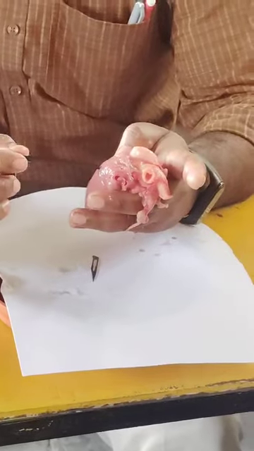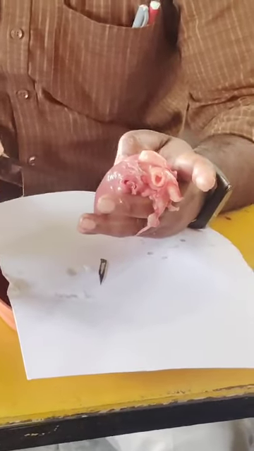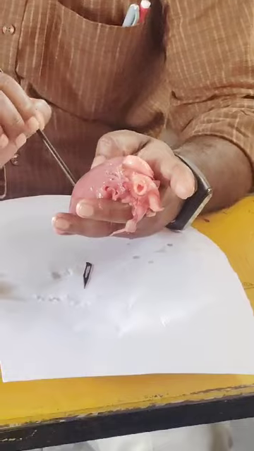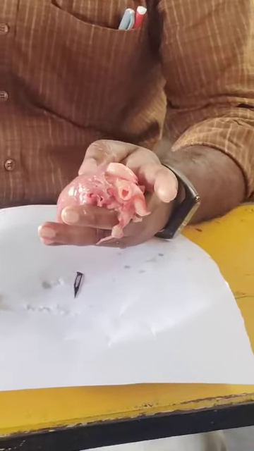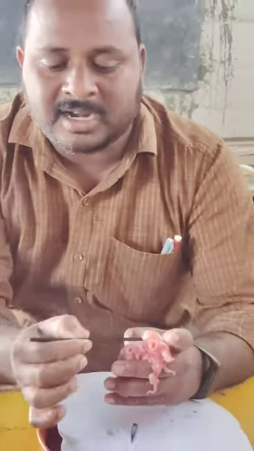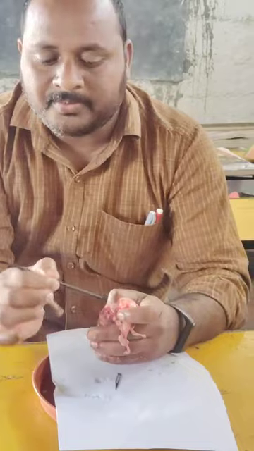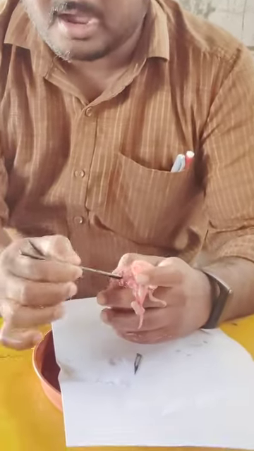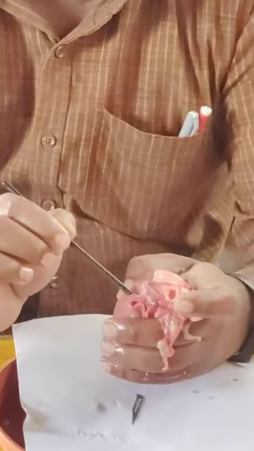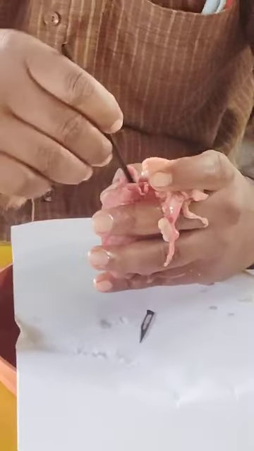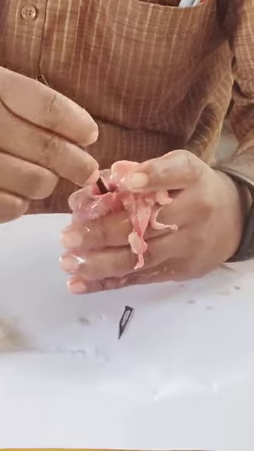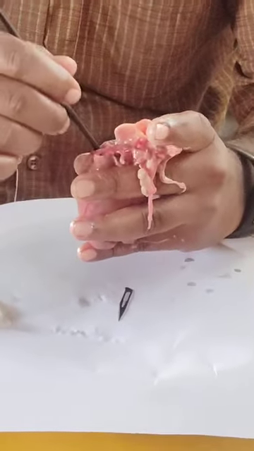Then this oxygenated blood from the left ventricle passes to our body parts through the biggest artery, the aorta. This is the biggest artery. Now let us see.